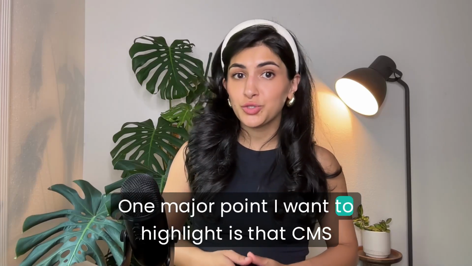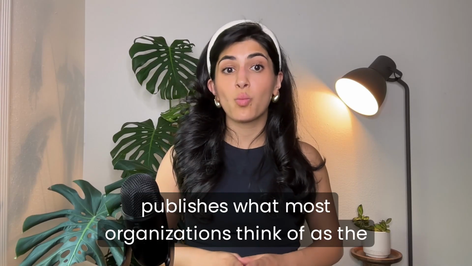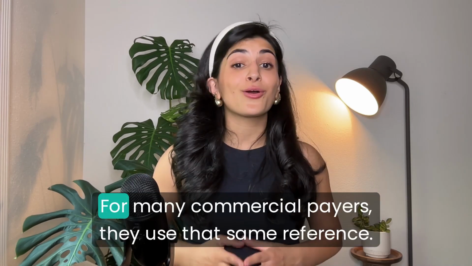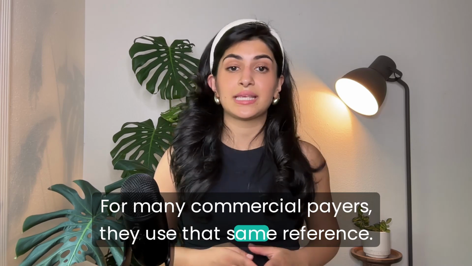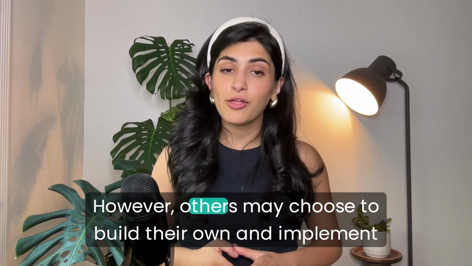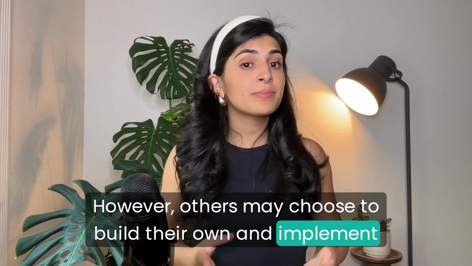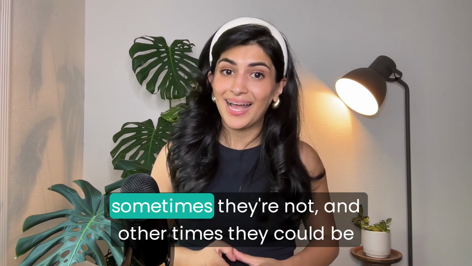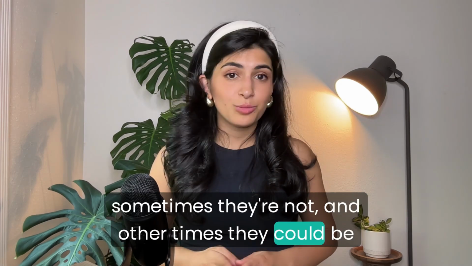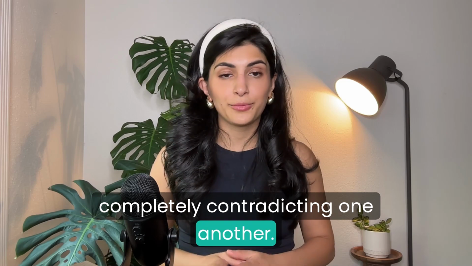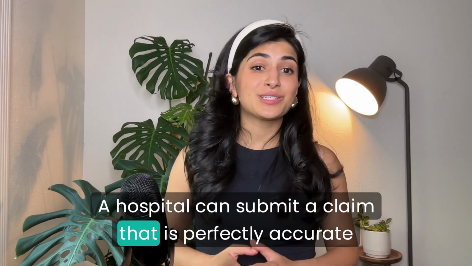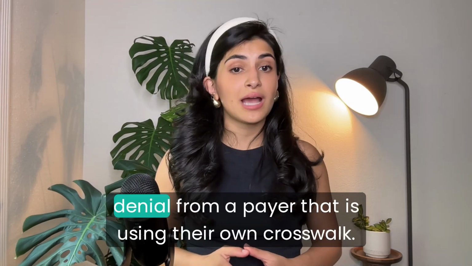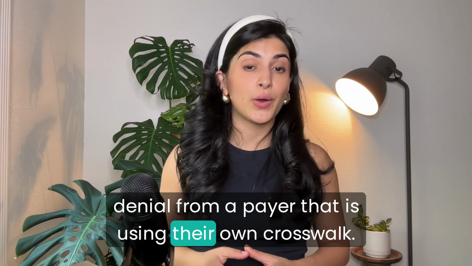One major point I want to highlight is that CMS publishes what most organizations think of as the standardized NDC-HCPCS Crosswalk. For many commercial payers, they use that same reference. However, others may choose to build their own and implement updates on a different schedule. Most of the time, those differences are small, but sometimes they're not, and other times they could be completely contradicting one another. A hospital can submit a claim that is perfectly accurate according to the CMS Crosswalk and still receive an edit or denial from a payer that is using their own crosswalk.